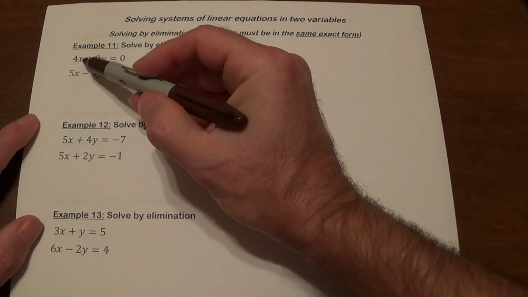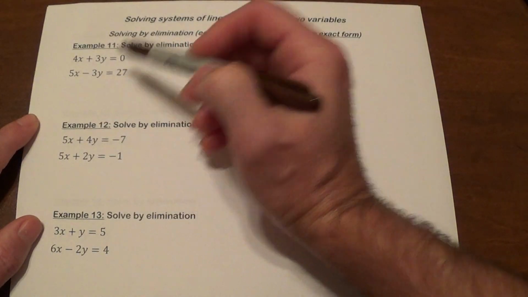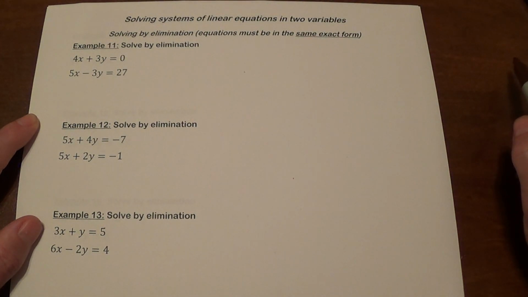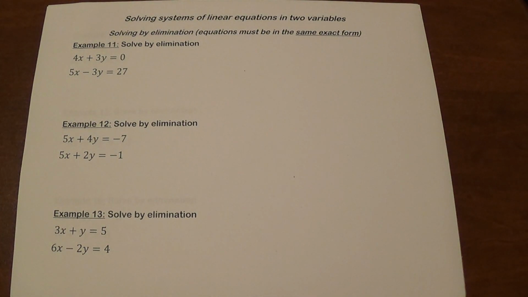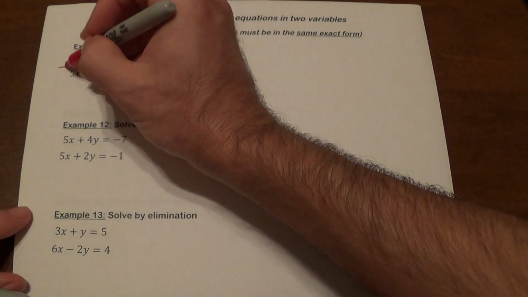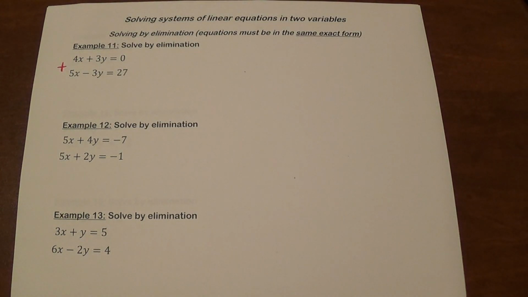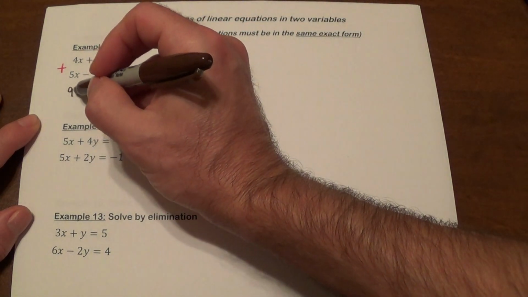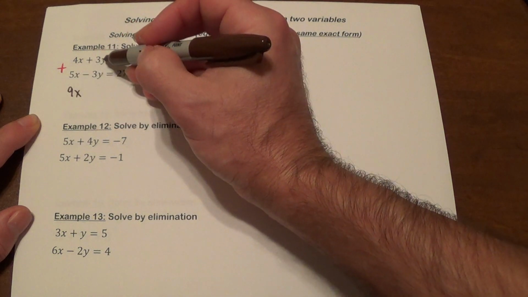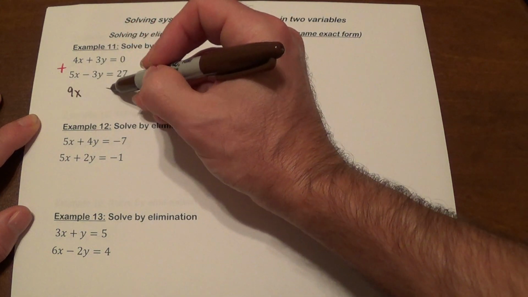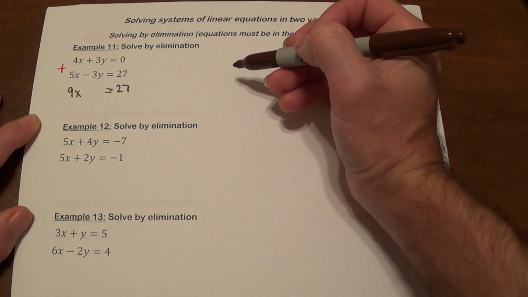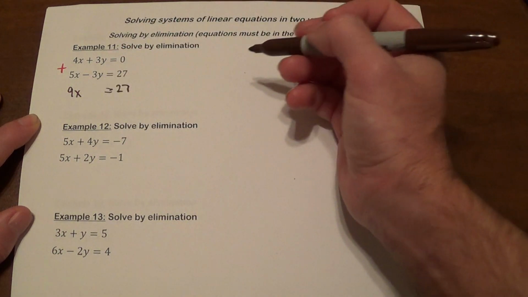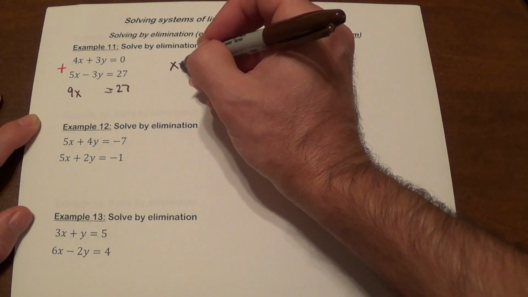So if you look at these two equations, 4x plus 3y equals 0 and 5x minus 3y equals 27. What you see here is that you get 3y and negative 3y. And what I can do is add these two equations together. Because when I add them together, 3y plus negative 3y is going to cancel. That's going to leave me with 9x, so I'm adding 4x plus 5x is 9x, 3y plus negative 3y is 0, and 0 plus 27 is 27. And I eliminated one of the variables, so I'm only left with x. And then from here I can see that x is going to equal 3.